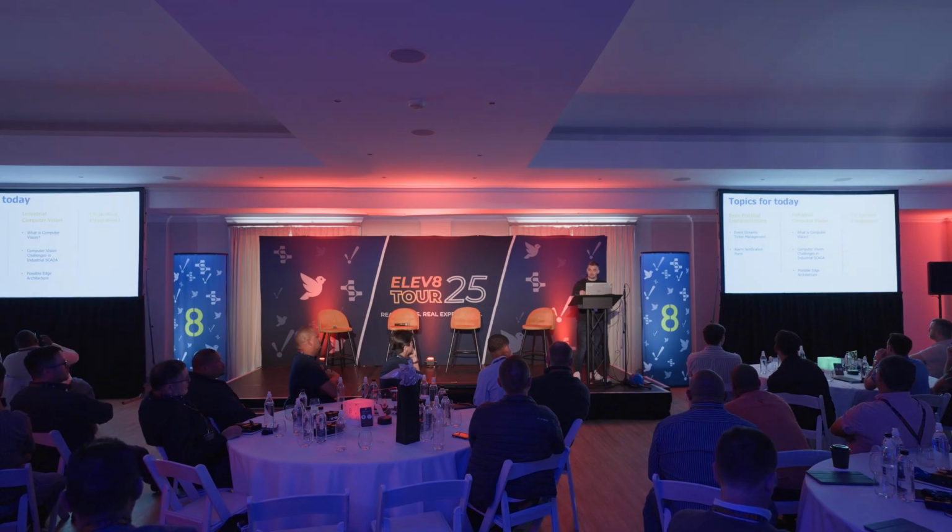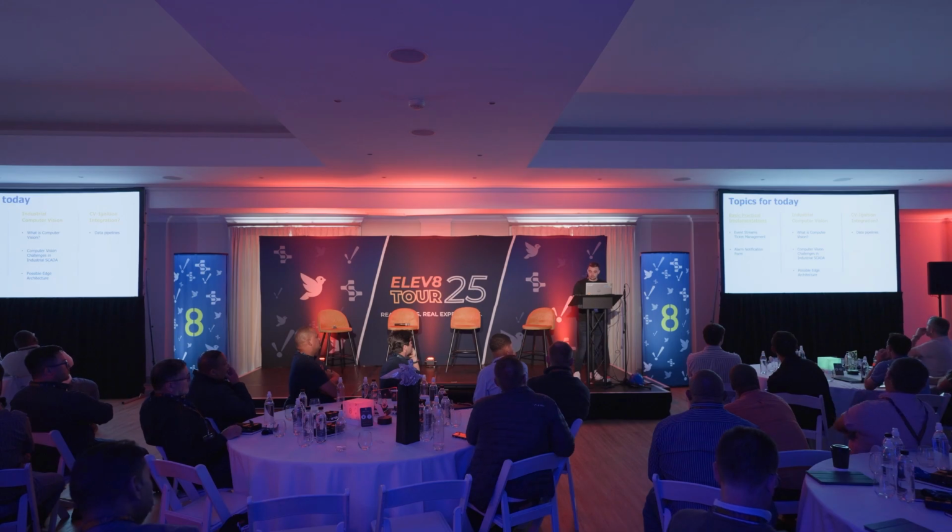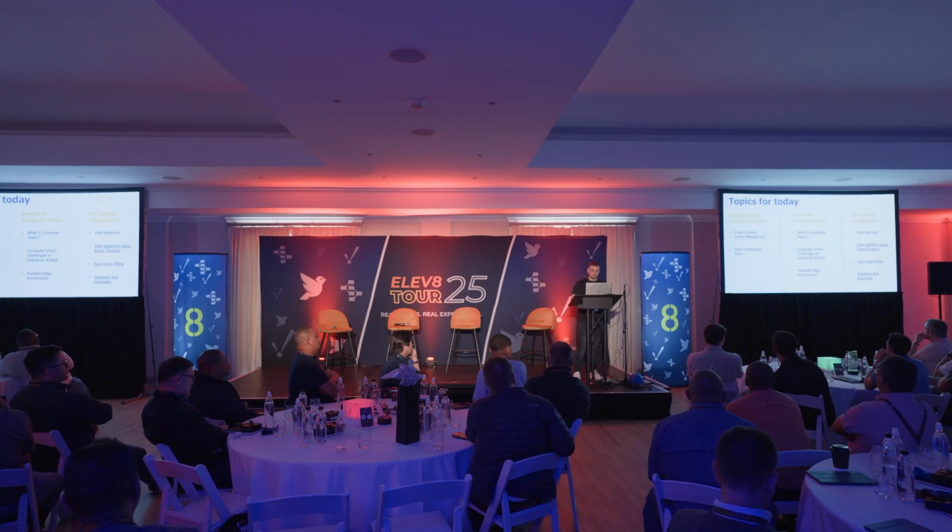Then we'll see how we can integrate computer vision with Ignition. We'll look at data pipelines using event streams, and the form autofilling, and then a few fun examples. So first up, let me just make sure the PLC is running before I do anything.